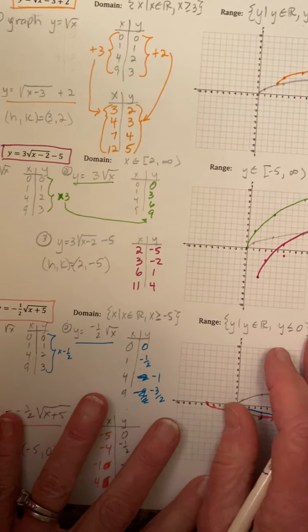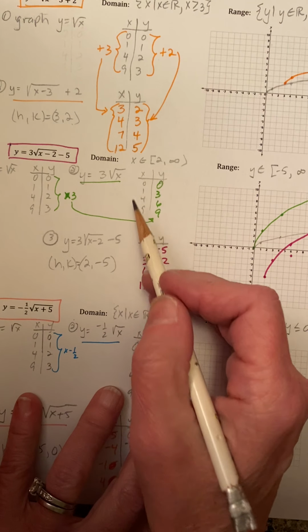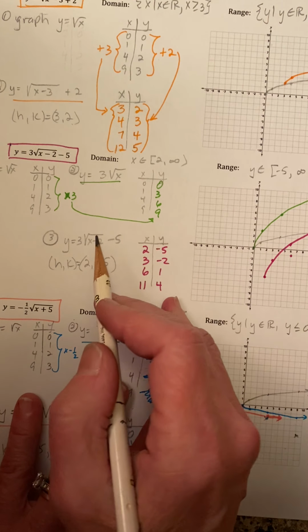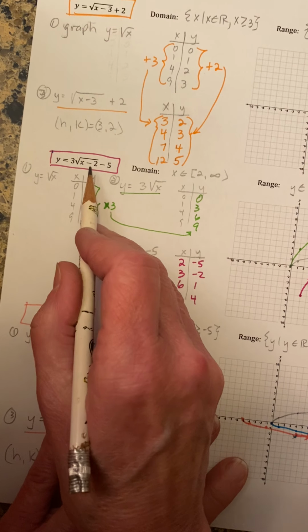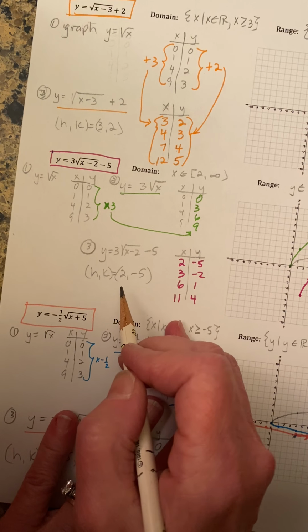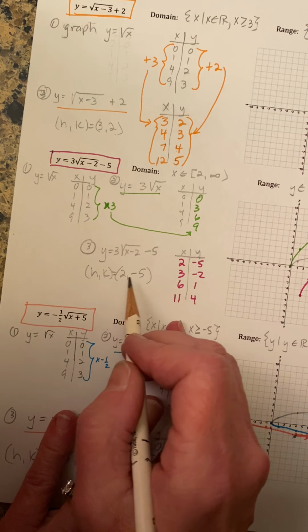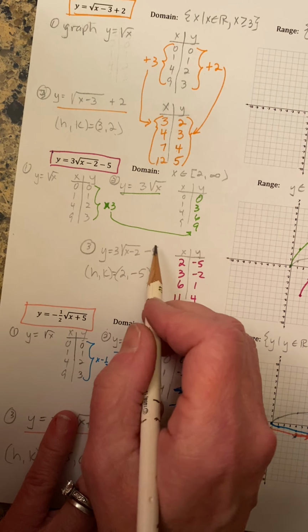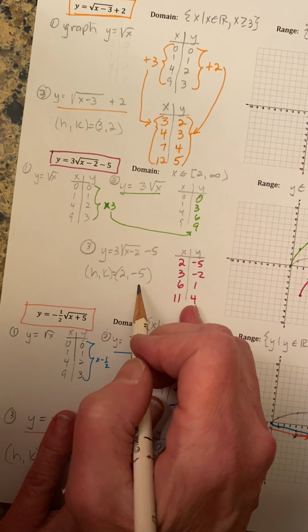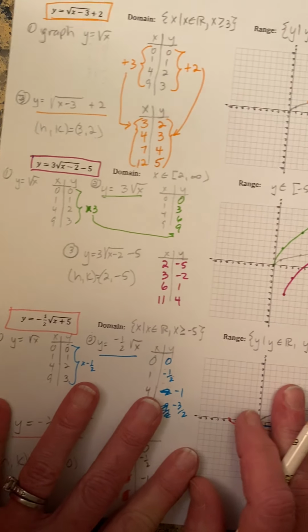Then I took this table of values and said, well, now I'm going to do the shift of minus 2, minus 5, which is the HK, and the HK here would be 2, negative 5. It's 2 because this is a minus 2, and the K is always the same sign as the number sitting there.